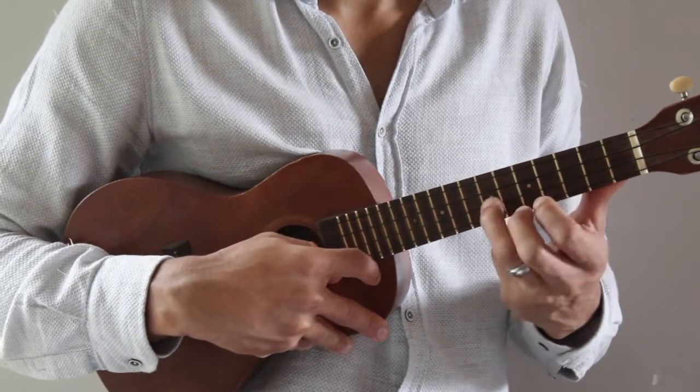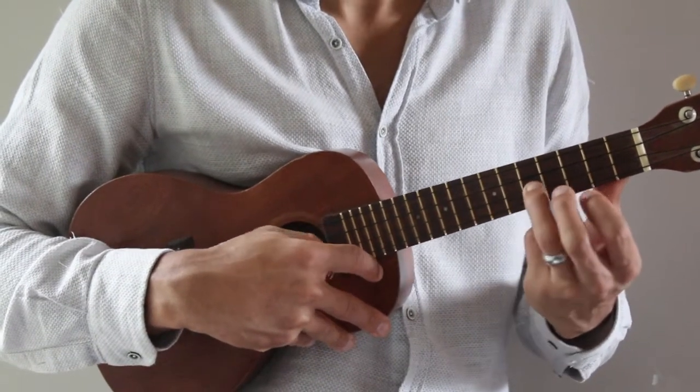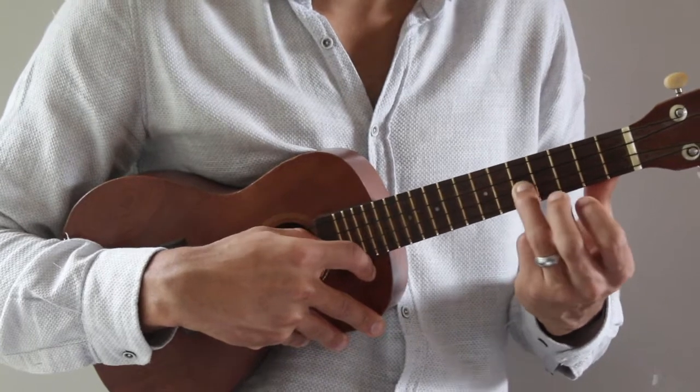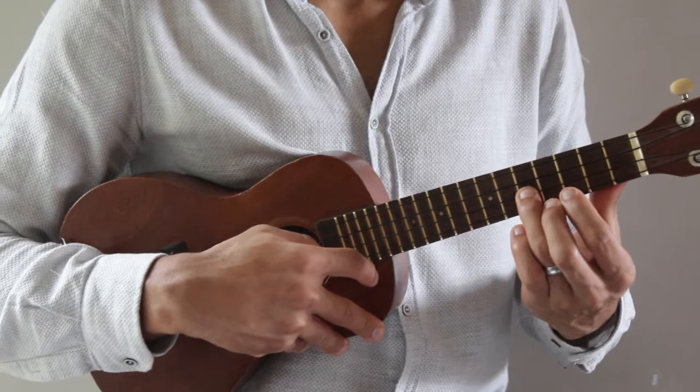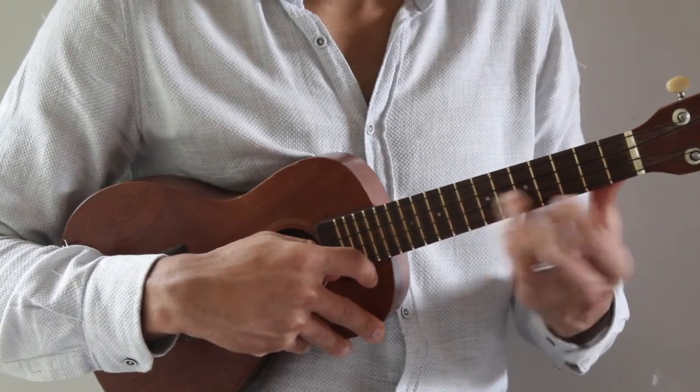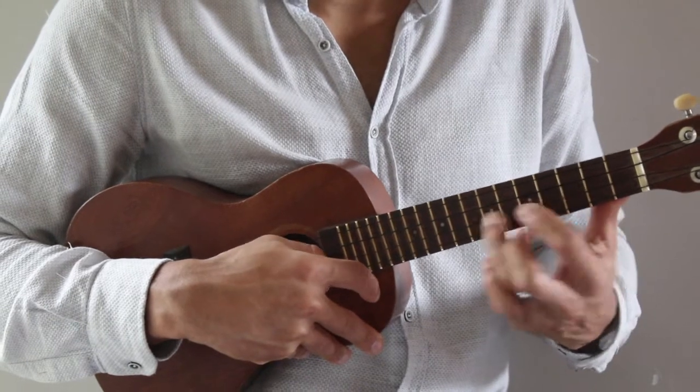One more. And make sure you land on the right fret. Make sure you get where you want to go. So let's go from 5 to 7 and back. Then you play the 3, then you play the 5 and slide again to the 7.